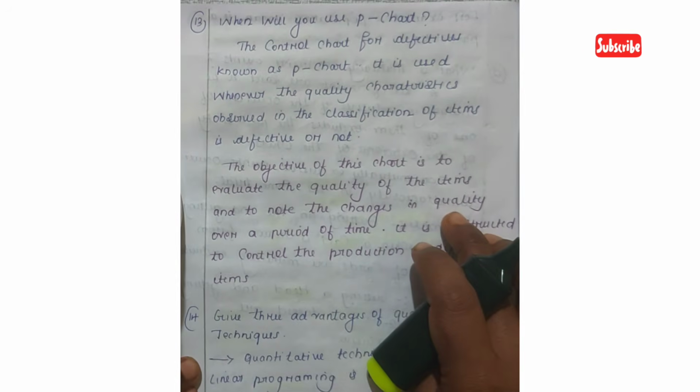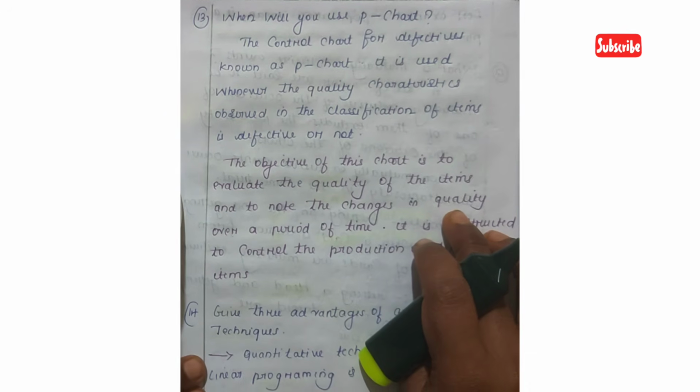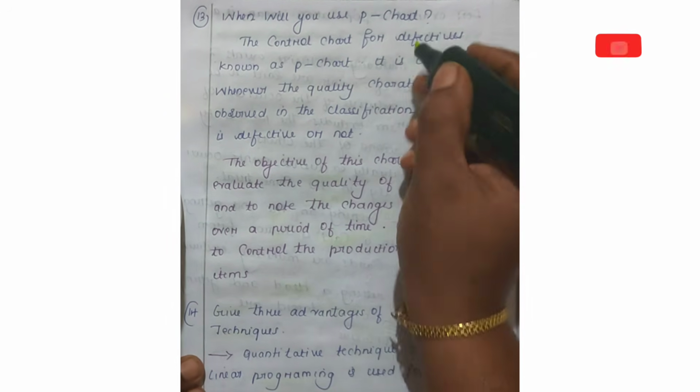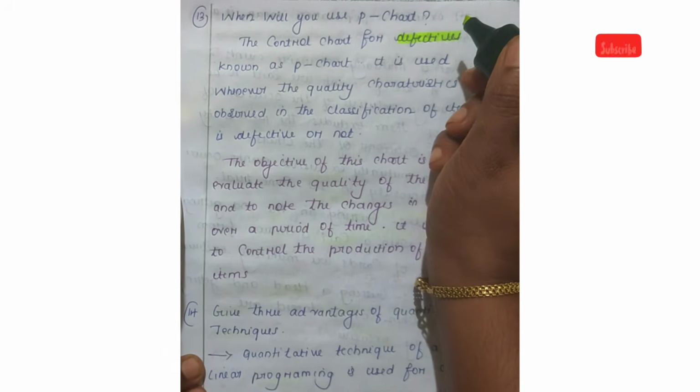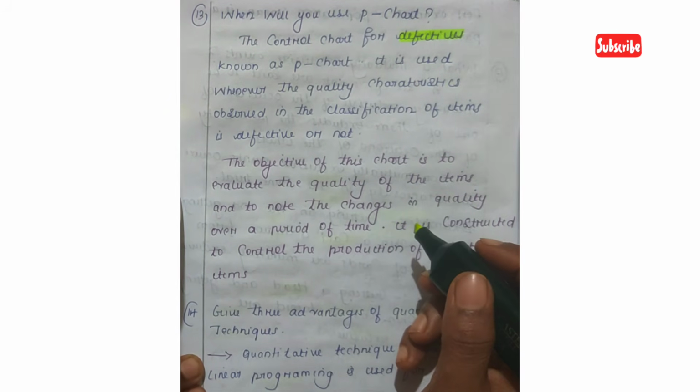When will you use P chart? The control chart for defectives is known as P chart. So control chart for defectives is what we call P chart. It is used whenever the quality characteristic observed in the classification of an item is defective or not.